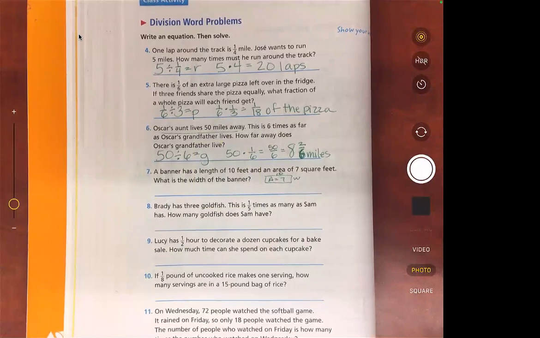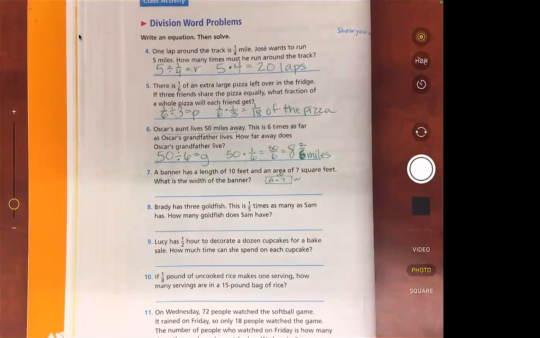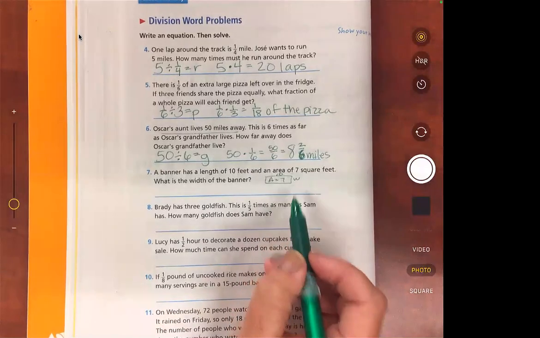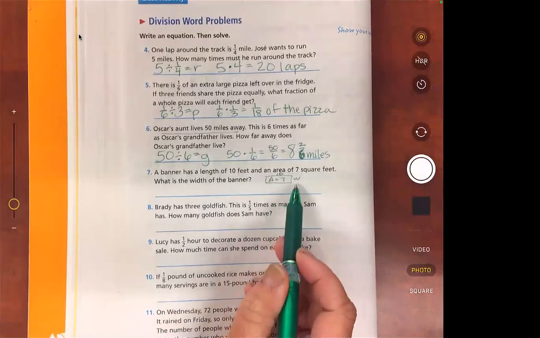How do we find area? You multiply. What do I multiply? 10 and 7. Well, you multiply the sides. Okay, I multiply my length times my width to find area, right? Do I know what my width is?